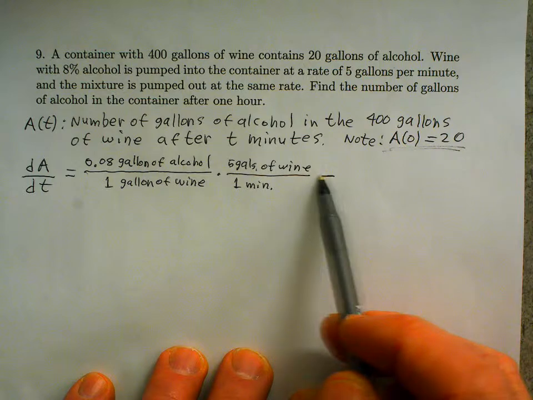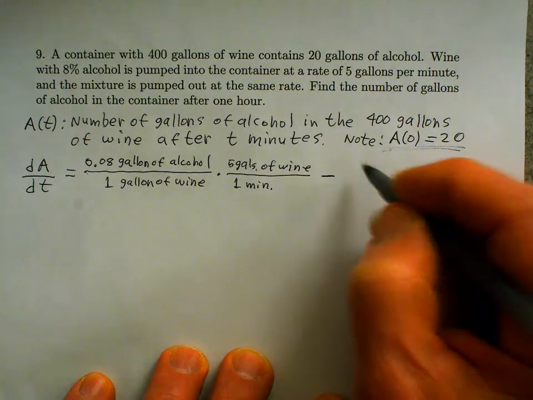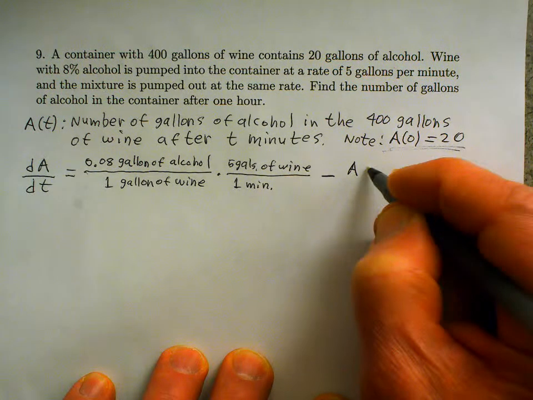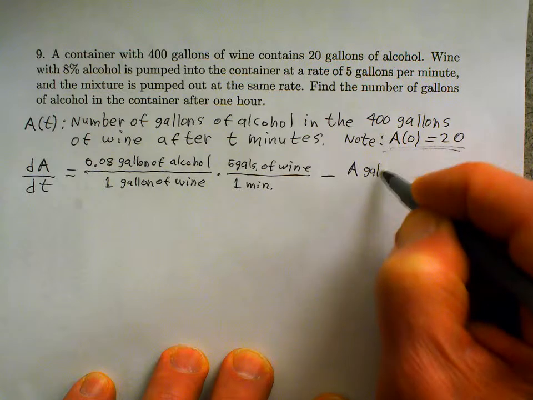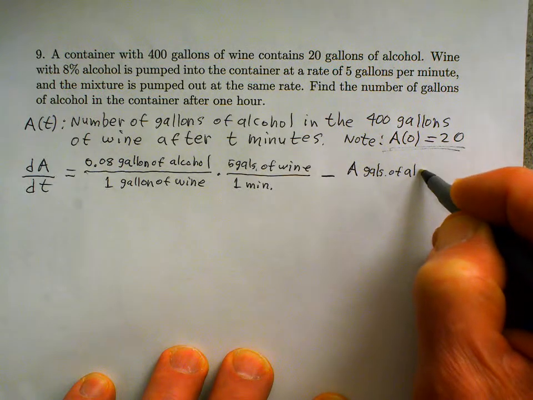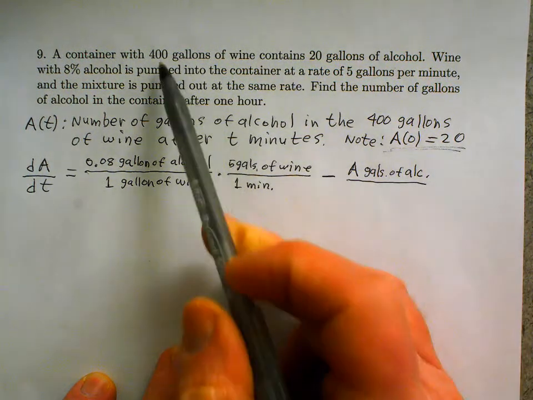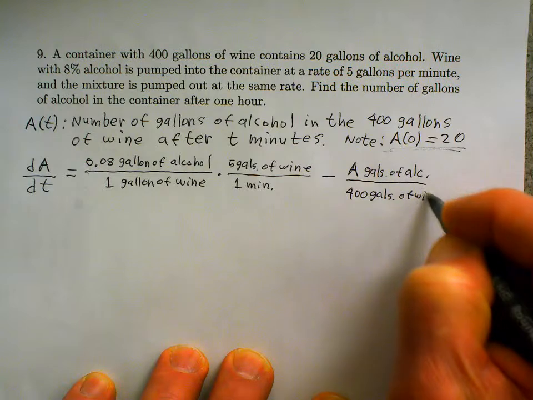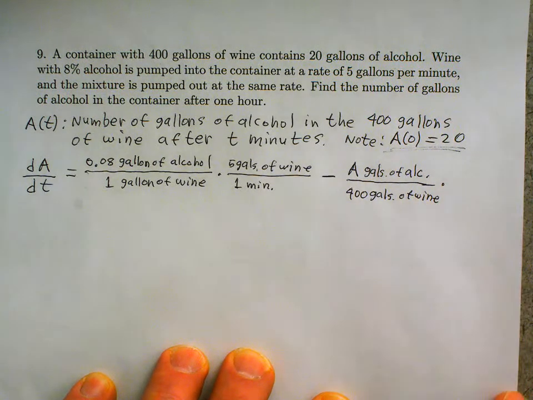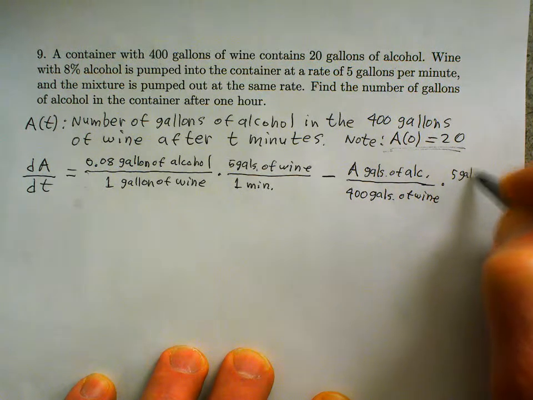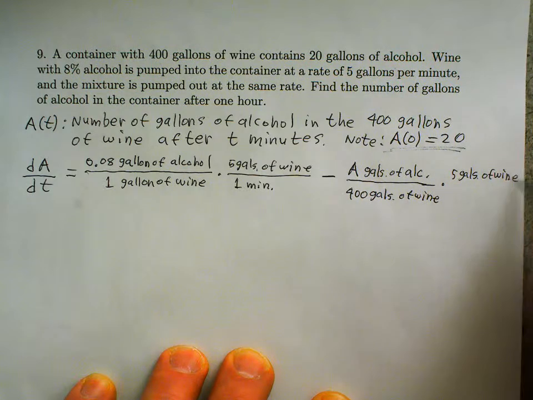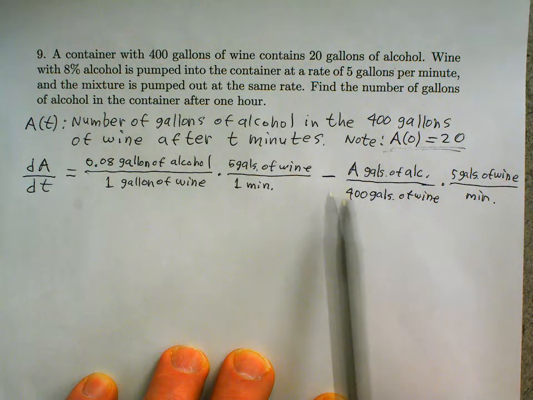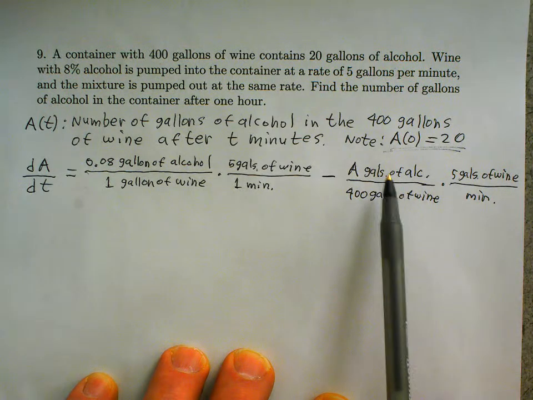Okay, but then a certain amount of alcohol is leaving per minute. So some of the wine is being pumped out, and so we have capital A gallons of alcohol per 400 gallons of wine. And this is being pumped out at the same rate, 5 gallons of wine per minute. So the gallons of wine units cancel, so the output is also measured in gallons of alcohol per minute.